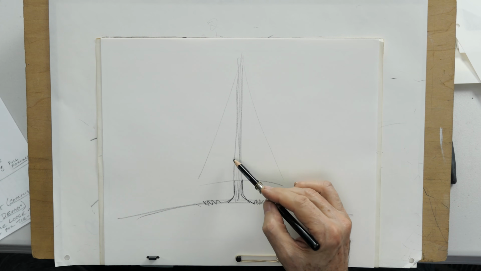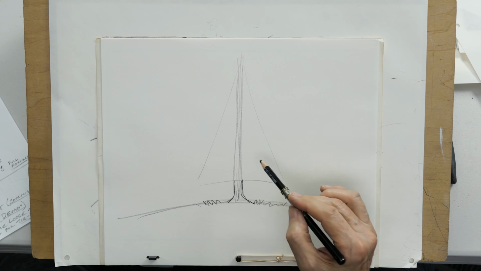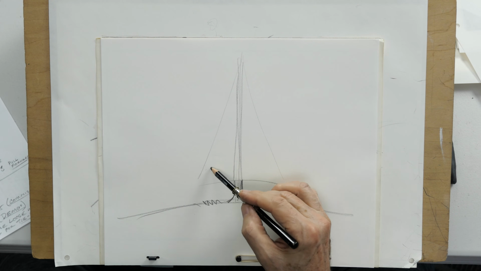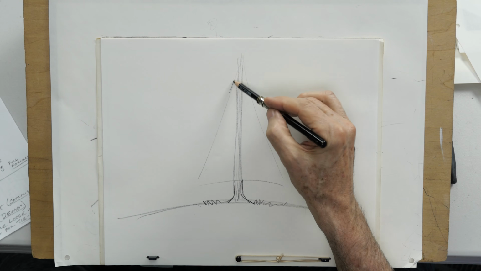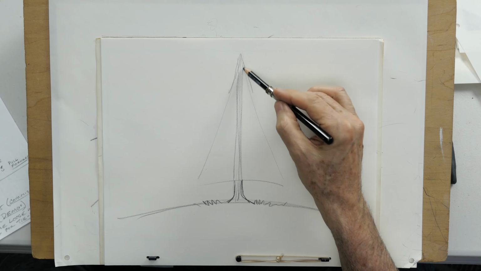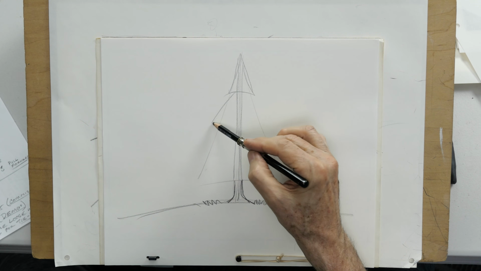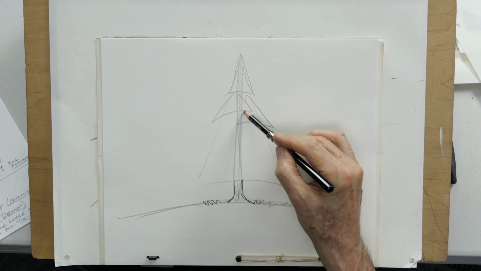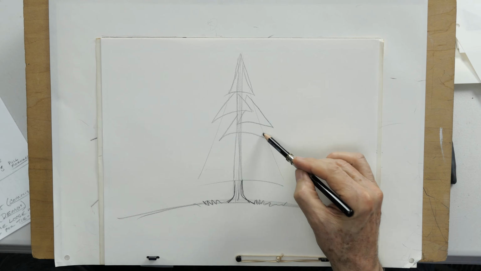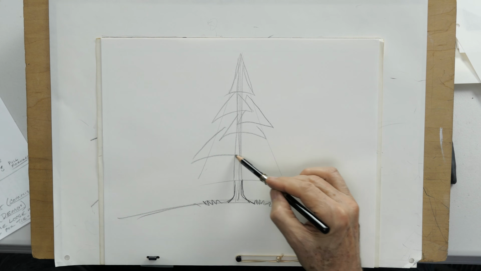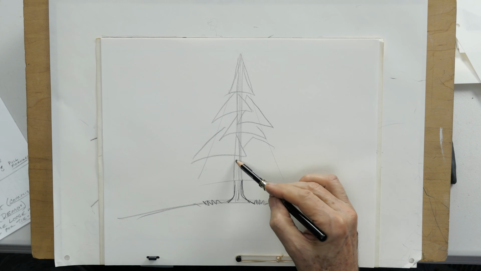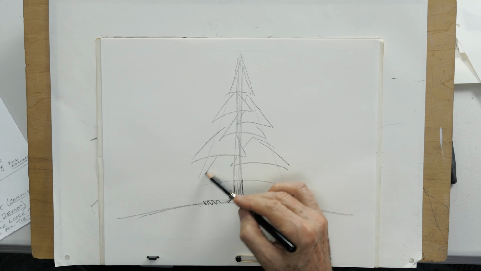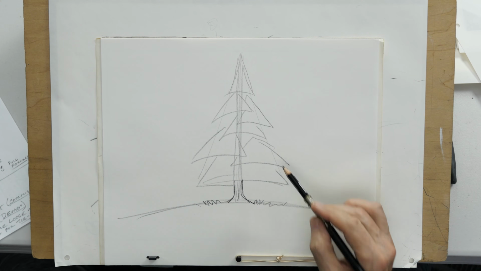Now, pine trees are kind of layered, so one of the things I like to do is a series of triangles. So we'll have a triangle at the top, we'll have another triangle this way, a triangle that way, a triangle underneath, a triangle under that, and an alternate triangle coming down the length of the tree.